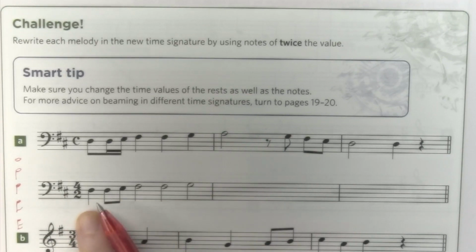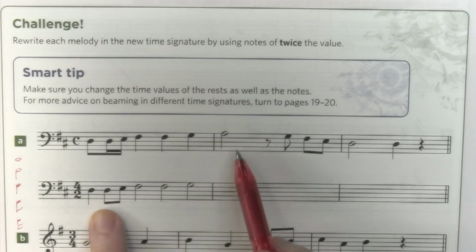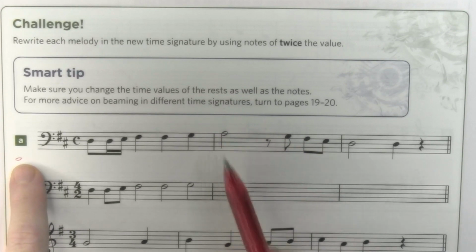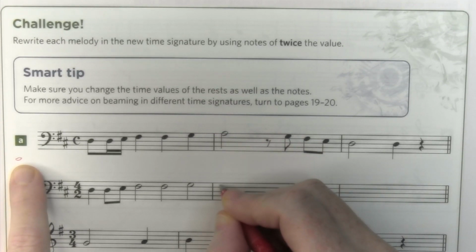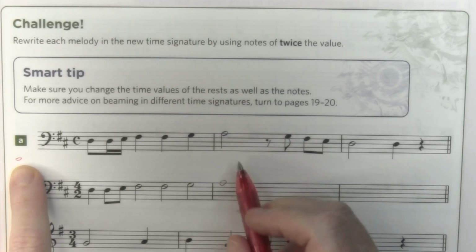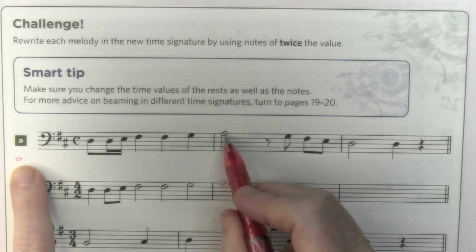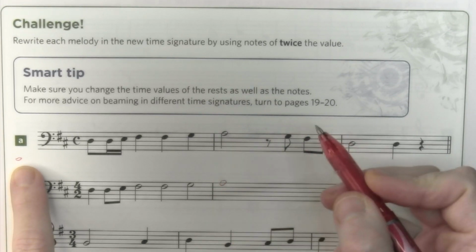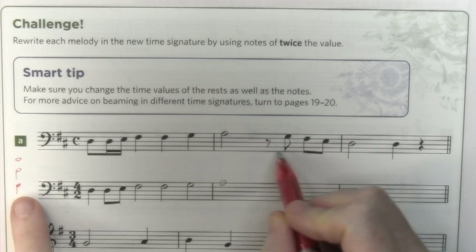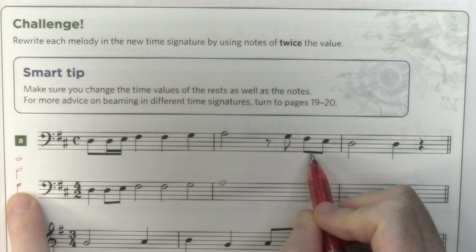Okay, let's assume that this is correct. The minim becomes a semibreve. Now watch out, you need to maintain also the same pitch, otherwise we change the melody. So 4 quavers become 4 crotchets.